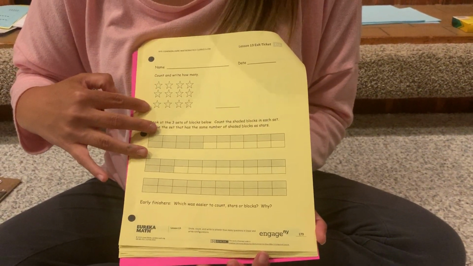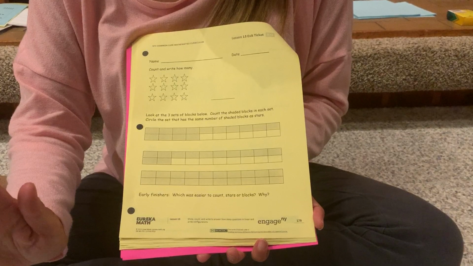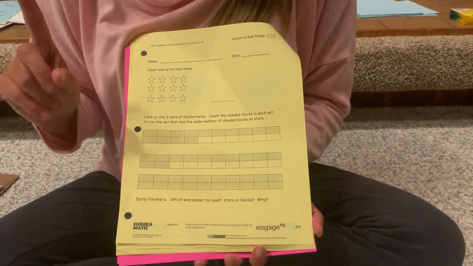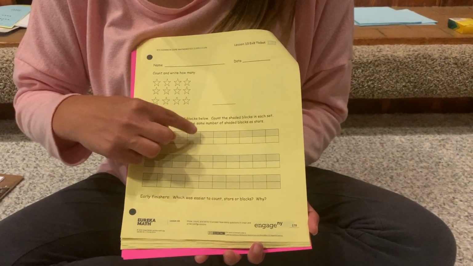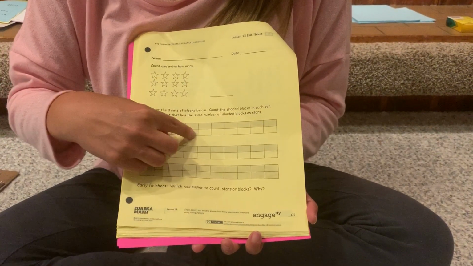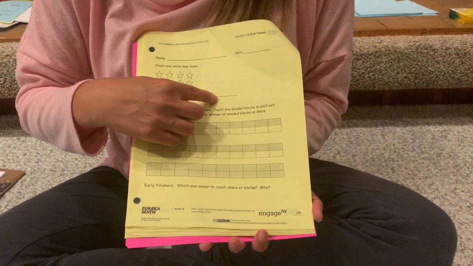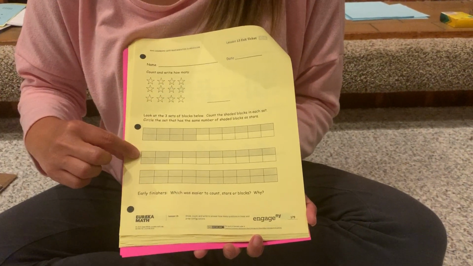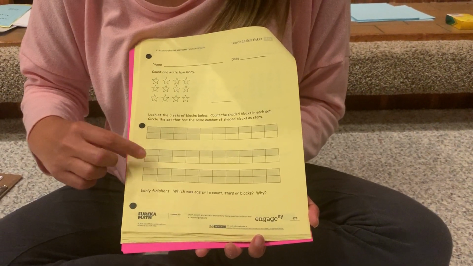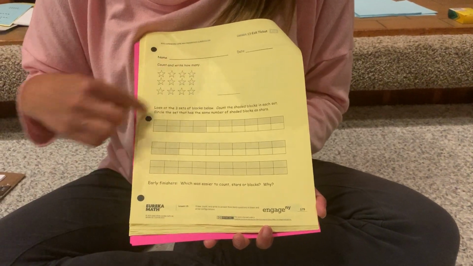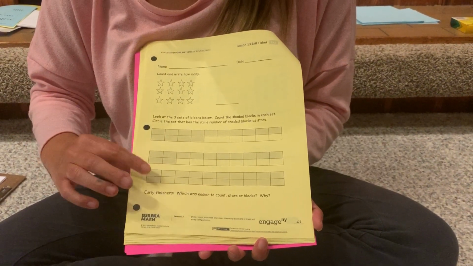So this one, again, is just going to be you slowing down and not guessing. You should not be guessing. You should really be counting. And at the end of you counting each shaded block, you should ask yourself the question, is this number the same as this? If it's not, then go to the next set of shaded blocks. Same thing. If it's not the same number, go to the next set of shaded blocks, okay?